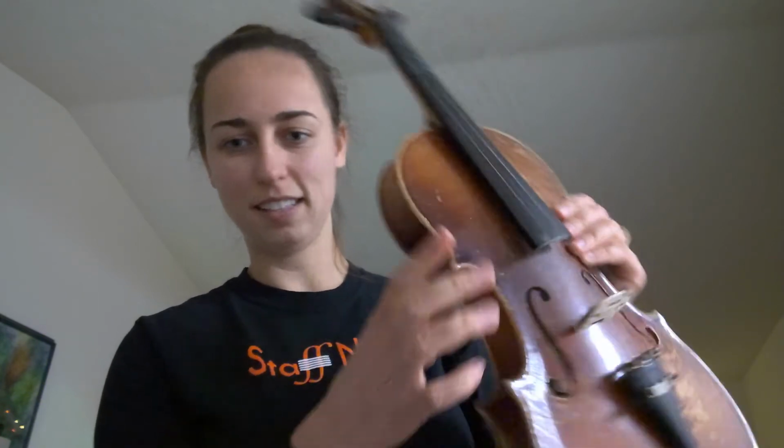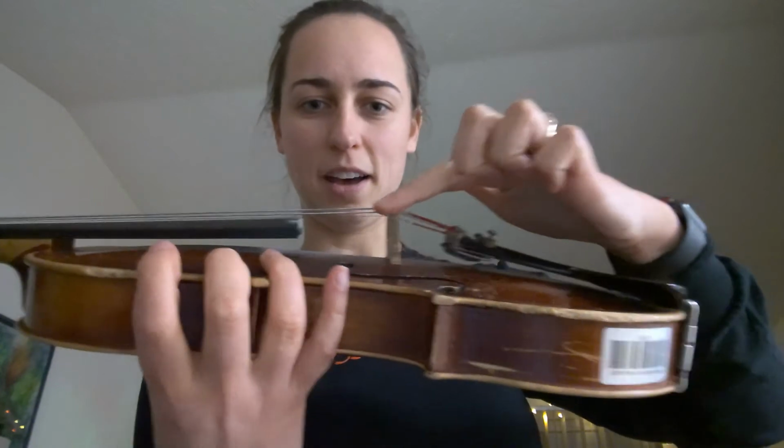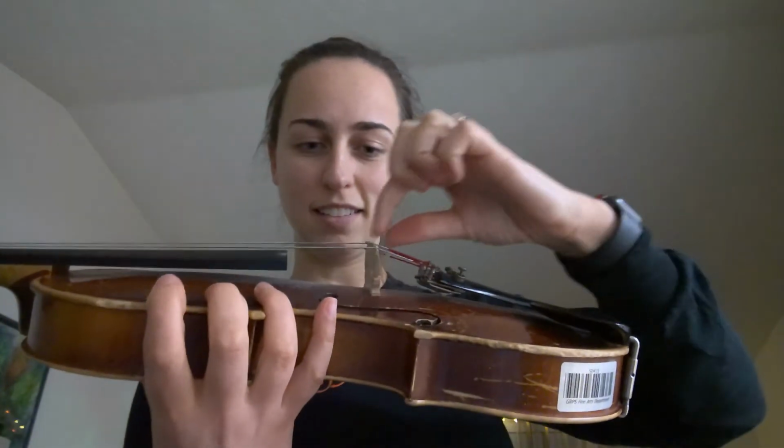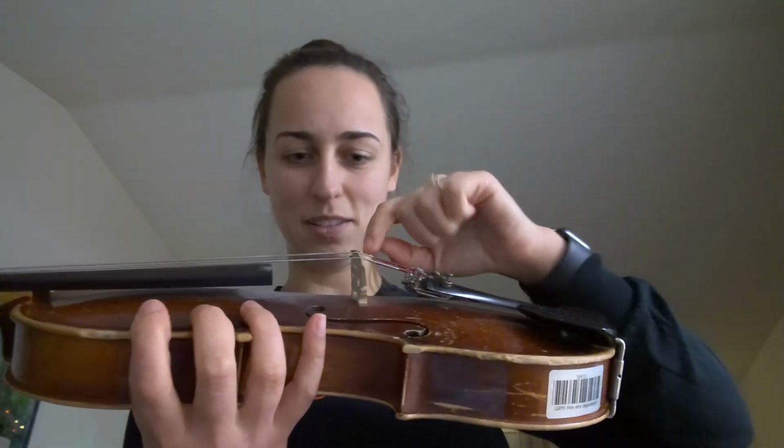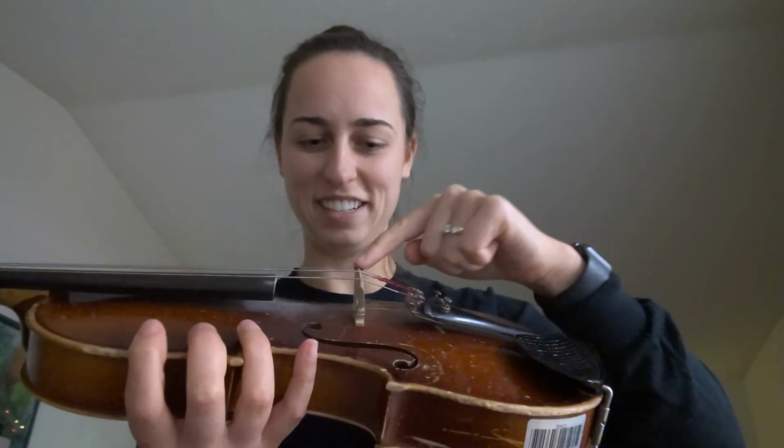All right, next, this wooden part that holds up the strings is called the bridge. All right, so it's a bridge to get over the violin. Bridge. All right, next we have these little circles down here. These are called the fine tuners. F-I-N-E, fine, and tuners, T-U-N-E-R-S, tuners. We twist them to help tune our violins.